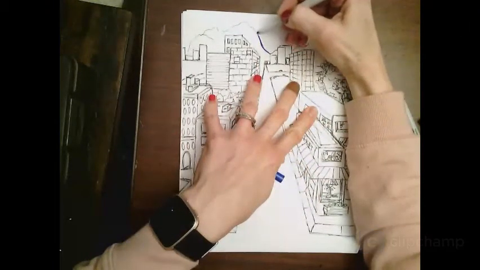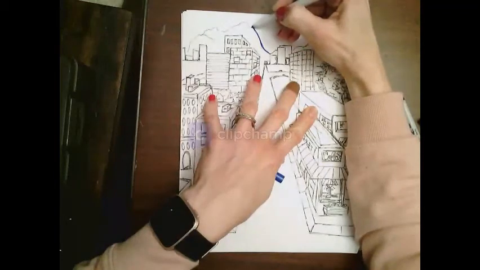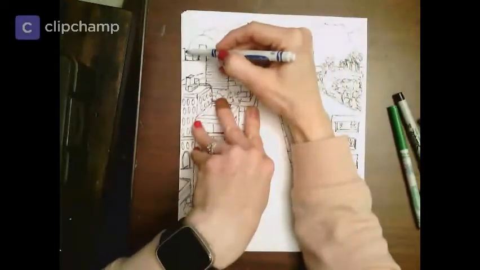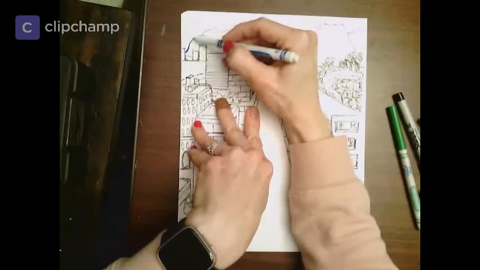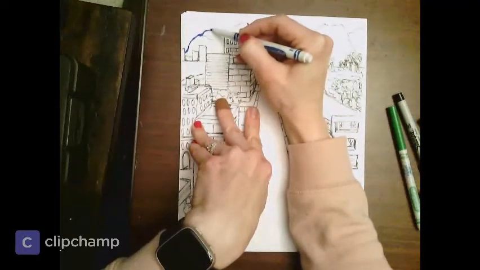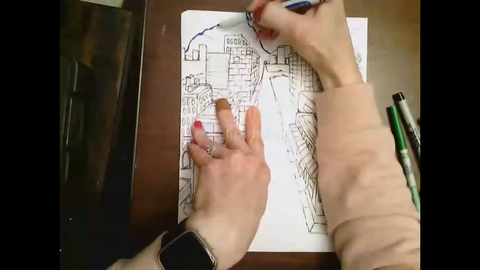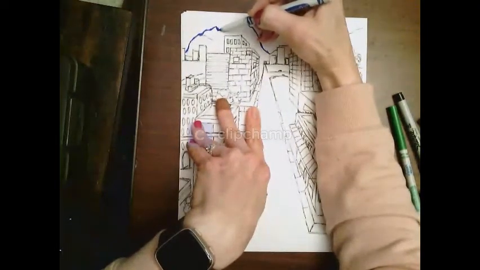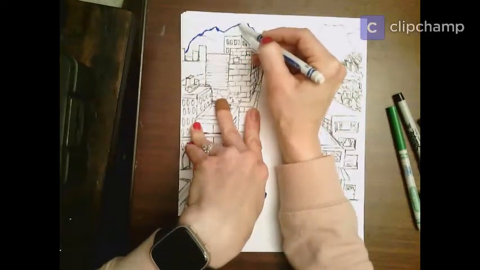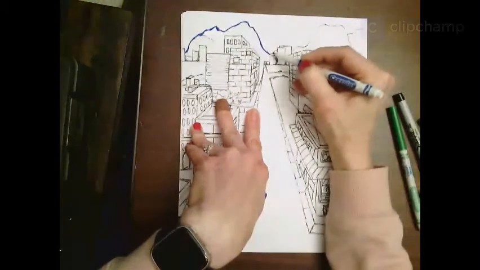So what I'm doing here, I'm outlining the outside of my mountains where my sky is starting with this blue washable marker. And I don't have to make it a precise line here. That's not what I'm going for necessarily, because I'm going to use the water to make a watercolor technique.